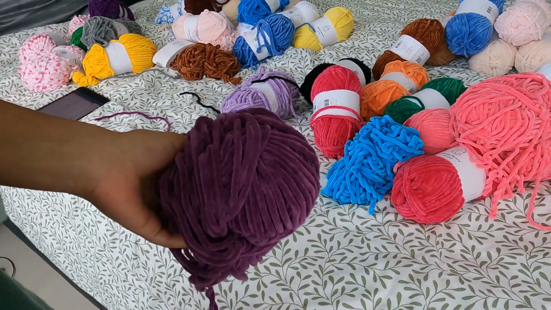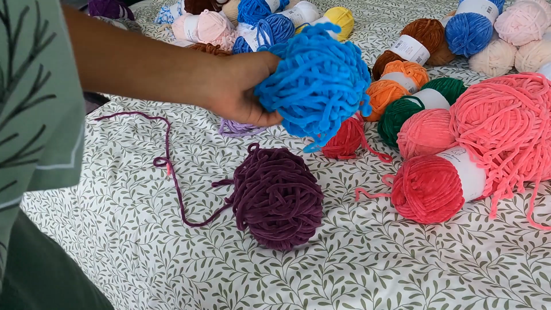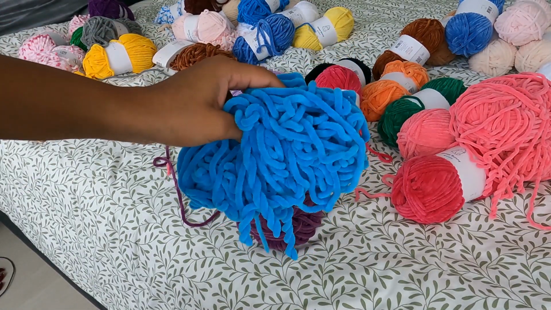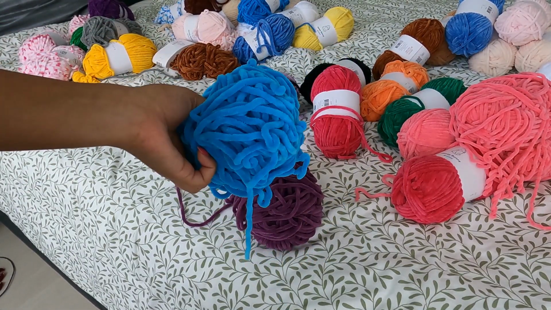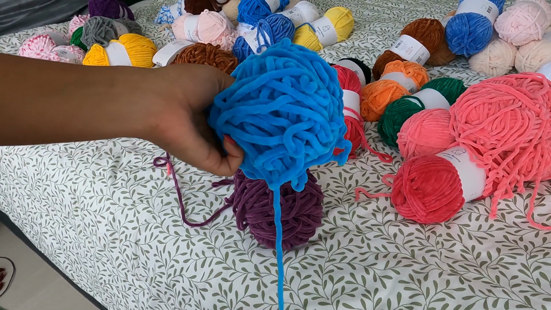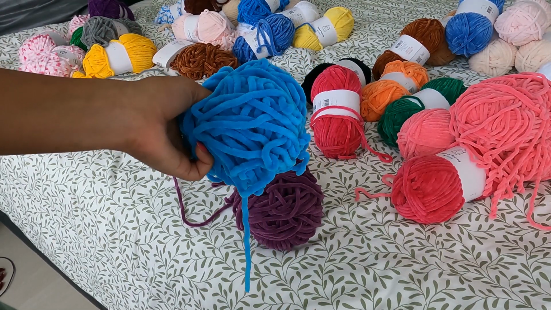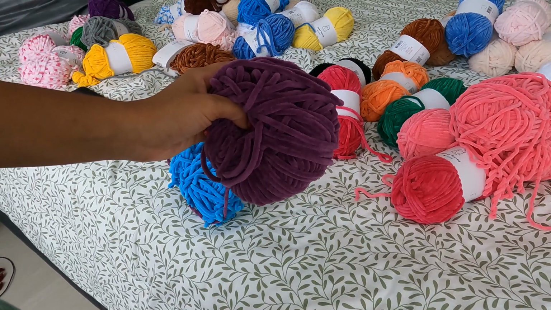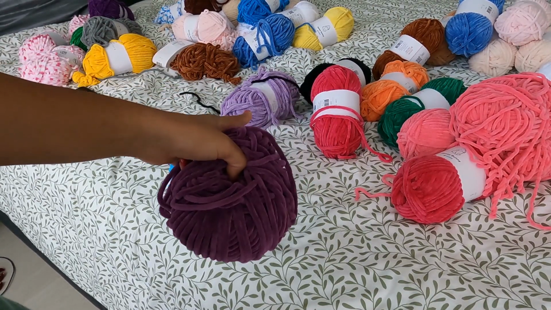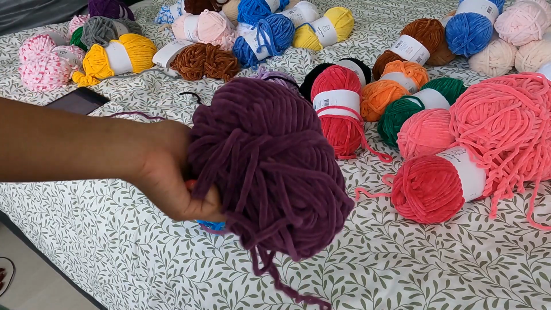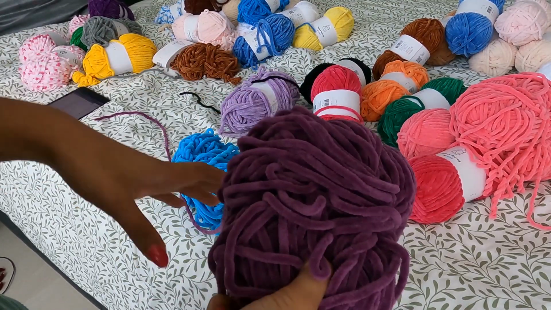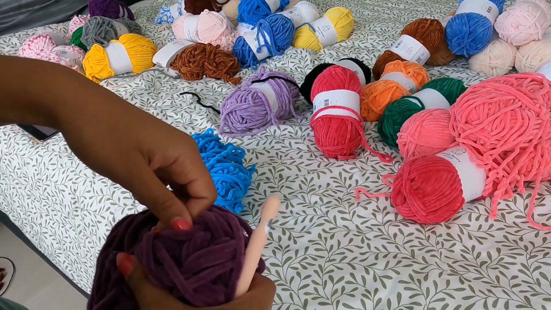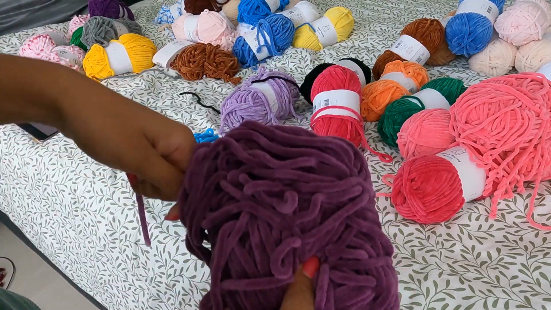So for example, this one and this one, they don't have a label anymore, and I don't remember the number or the color, what it's called. I think this is called plum. Yeah, because that's lilac. This is plum.